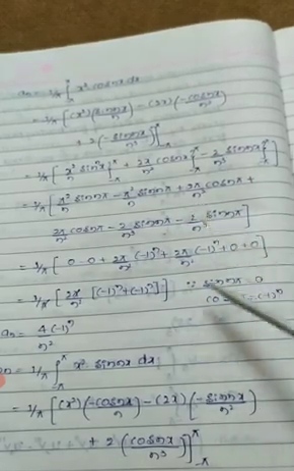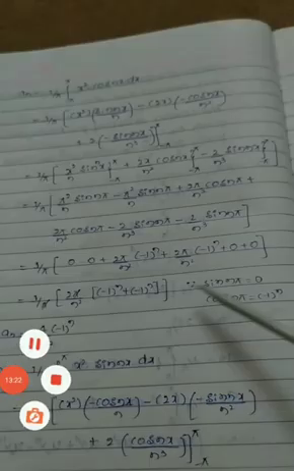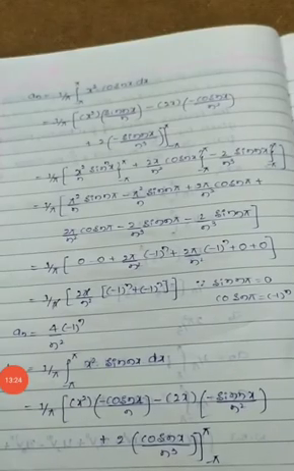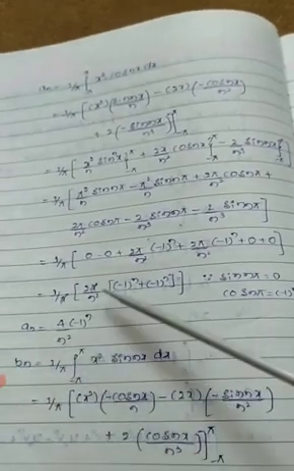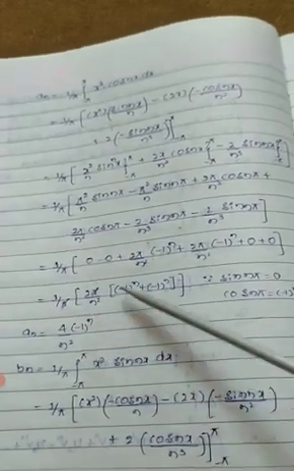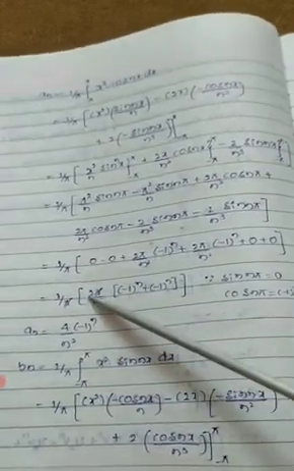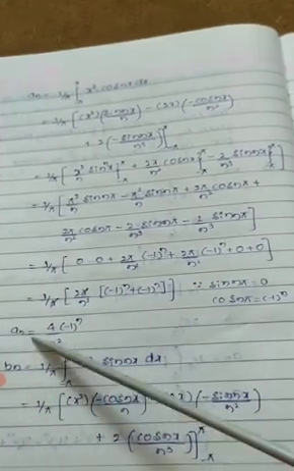Okay, the remaining term is what? We get a n is equal to minus 1 raised to n, minus 1 raised to n, 2 times. We get addition. That's why we get 2 times minus 1 raised to n. 2 into 2 we get 4 minus 1 raised to n divided by n square. This is the a n value.